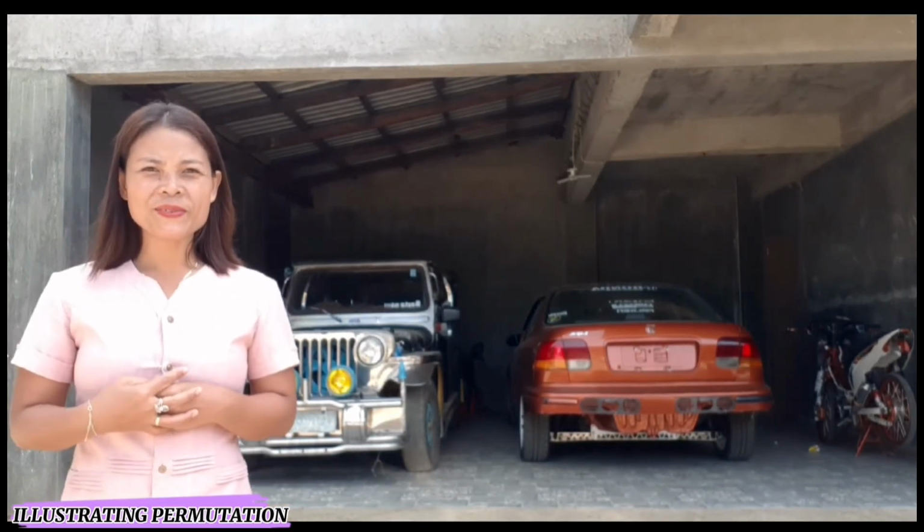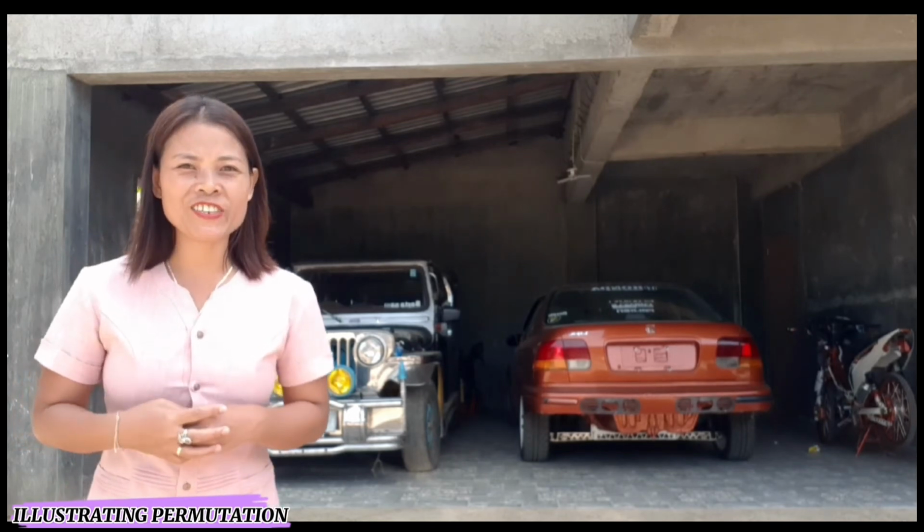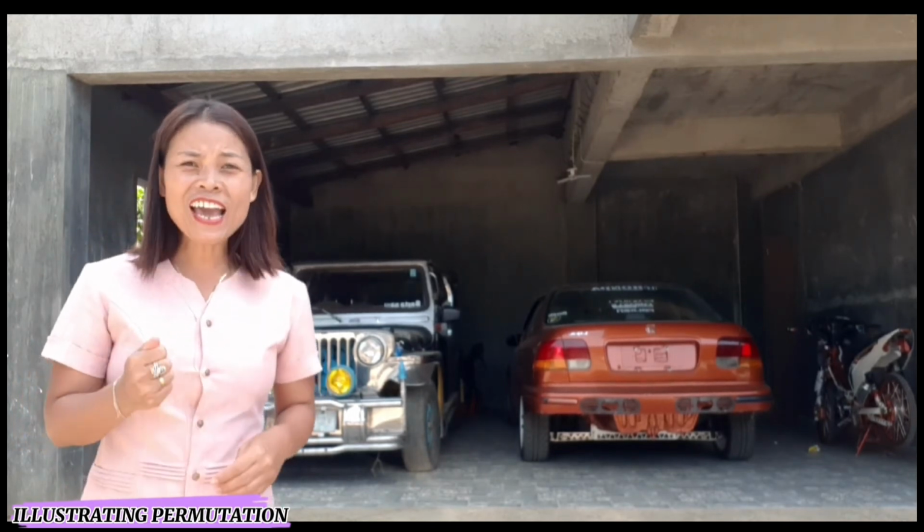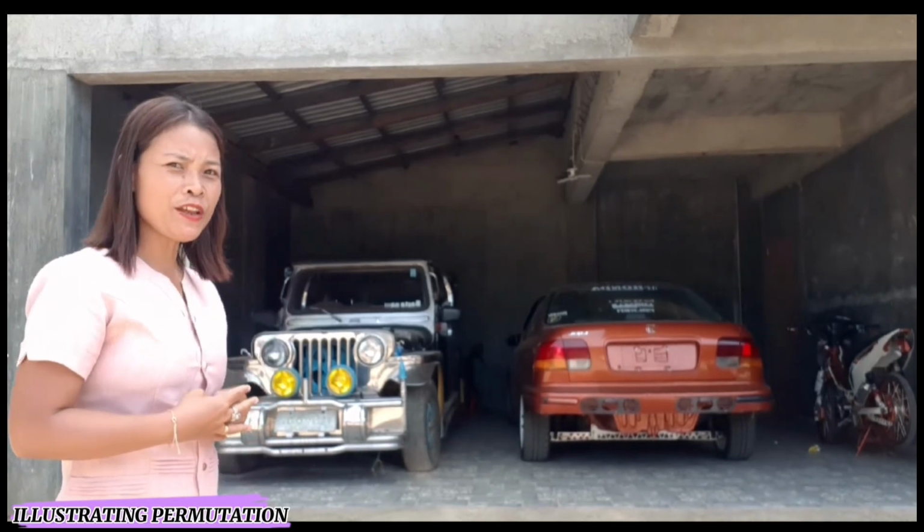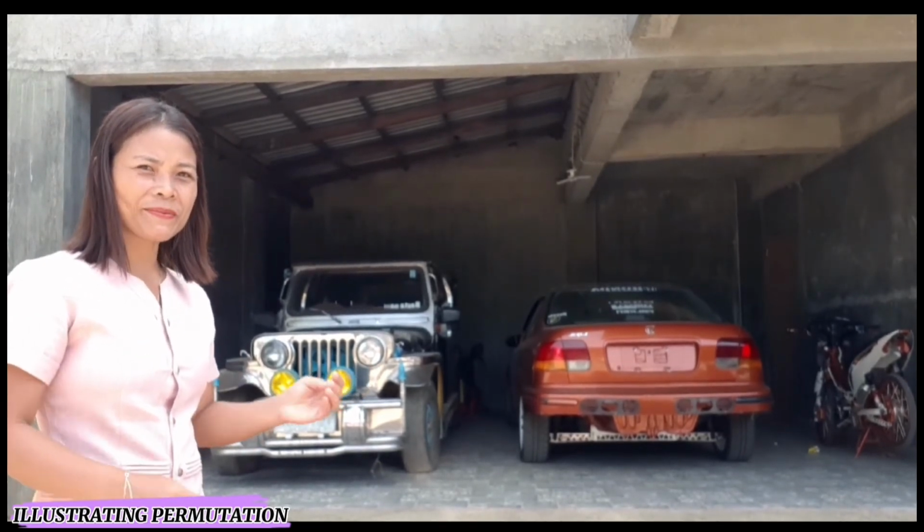What about here? Can you see permutation in this place? Yes! Parking 3 different cars in the garage. 3 different cars are all distinct objects and arranged in a line.